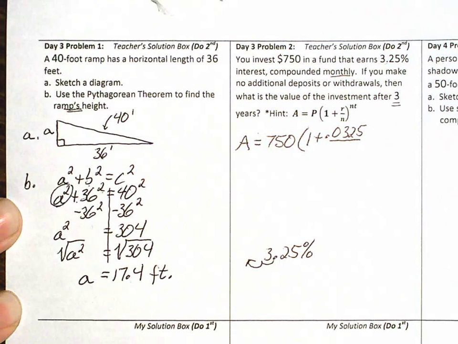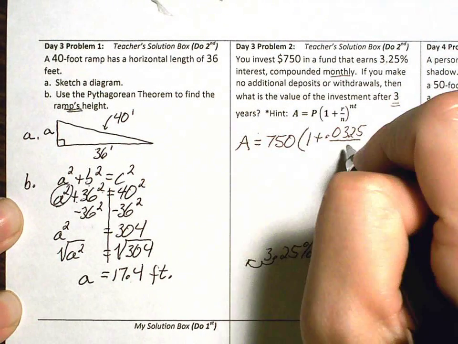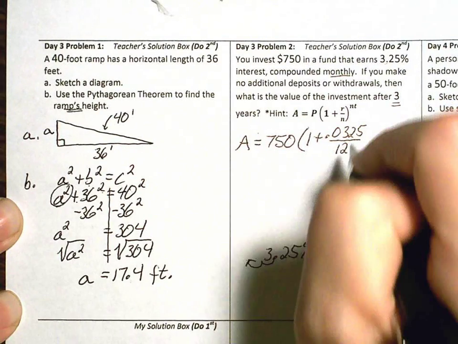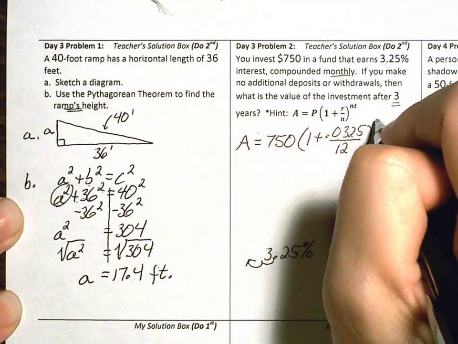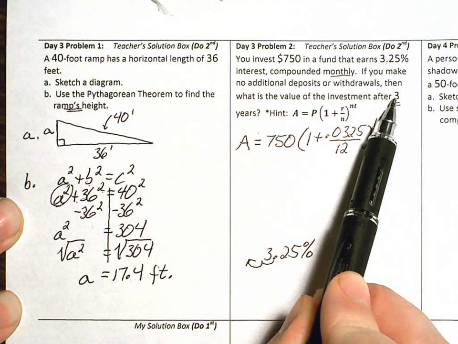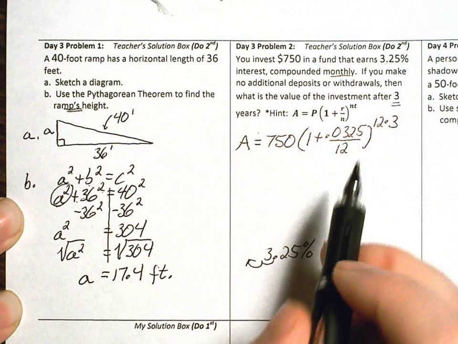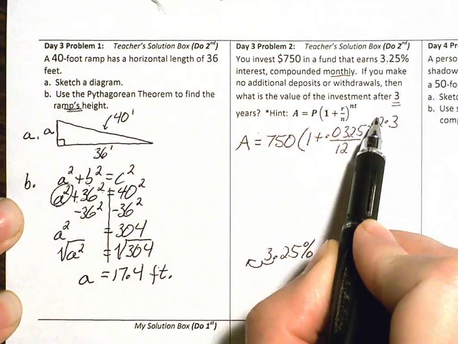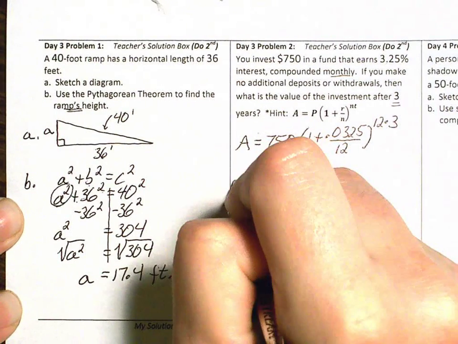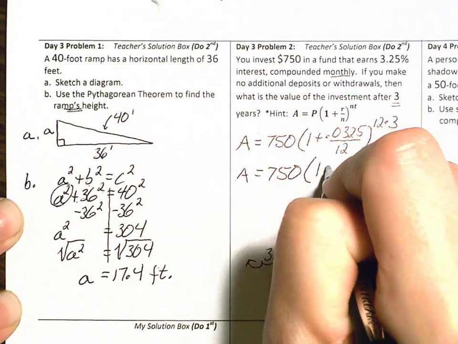Now the letter N, the number of times the interest is compounded. We're told it's compounded monthly. That means 12 times per year. In the exponent, the letter N is 12. And now the letter T, the time in years that our investment is increasing. We're told this occurs for 3 years. So t is 3. We can simplify this exponent up. 12 times 3, that's just 36. That'll be a little faster to type in when it comes to that.